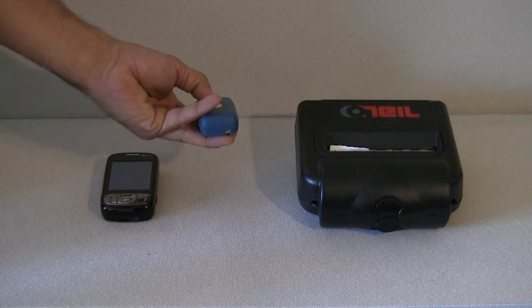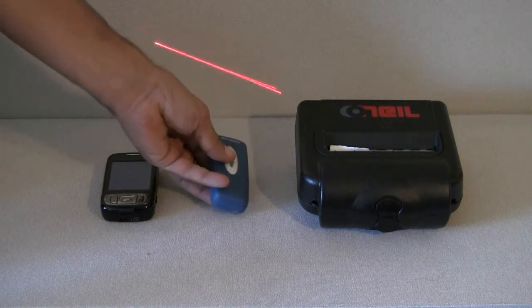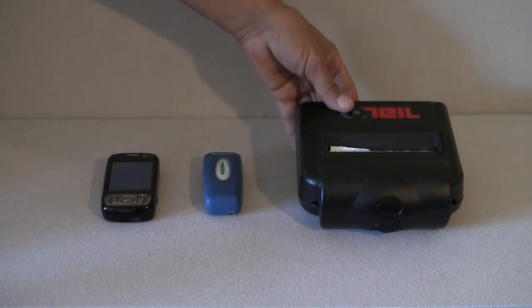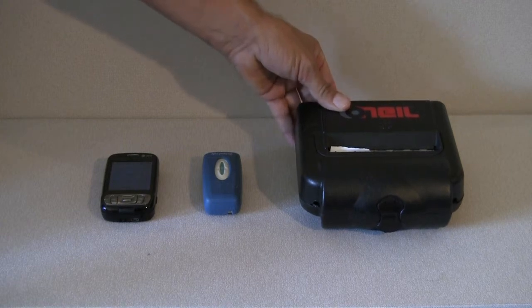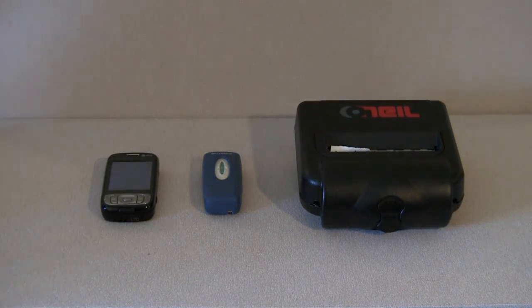Second, it is paired with a mobile Bluetooth scanner. And third, it is paired with a mobile Bluetooth printer. This particular printer prints in a 4.5-inch format. 8.5 by 11-inch formats are also available.